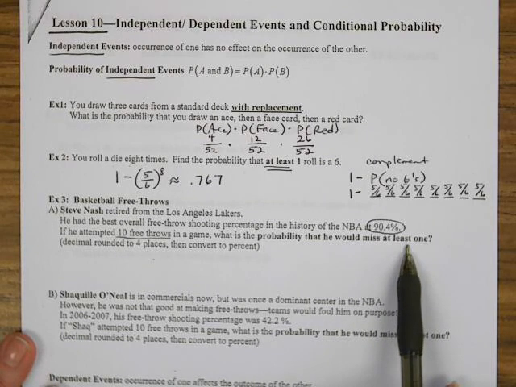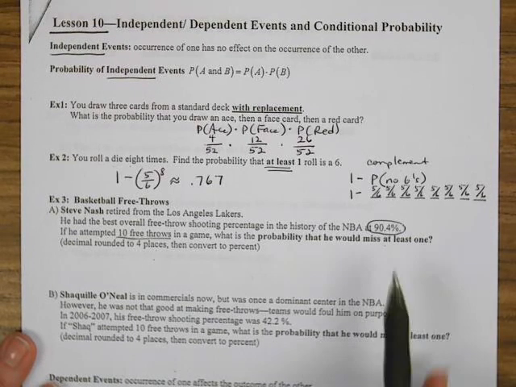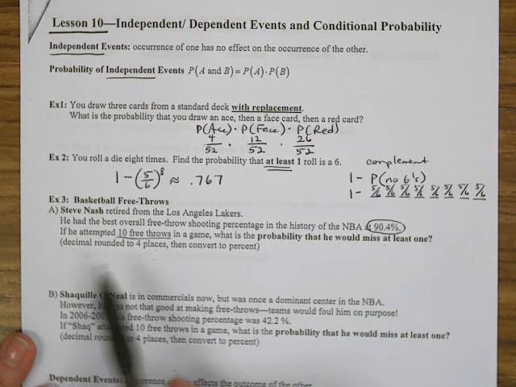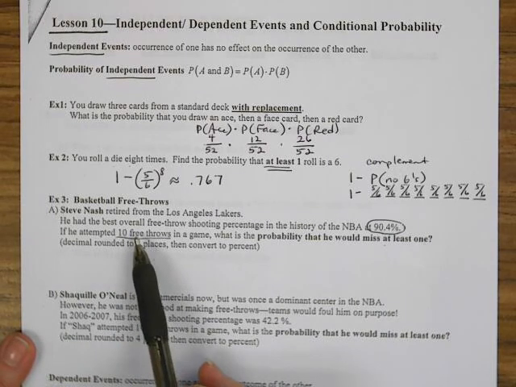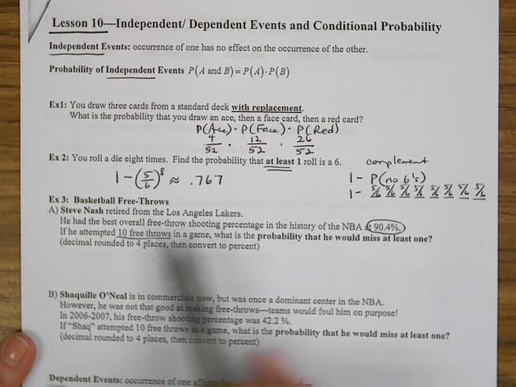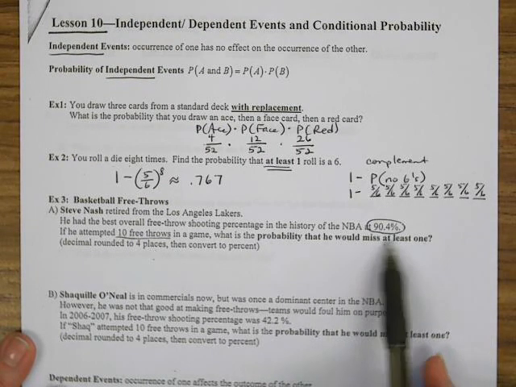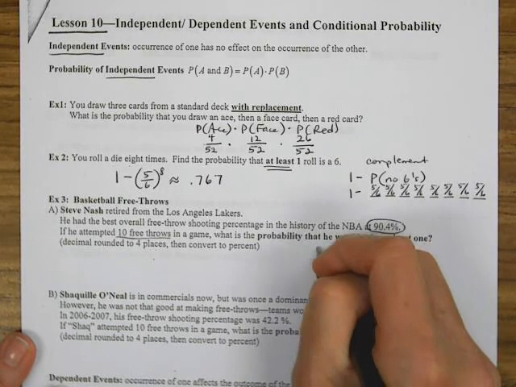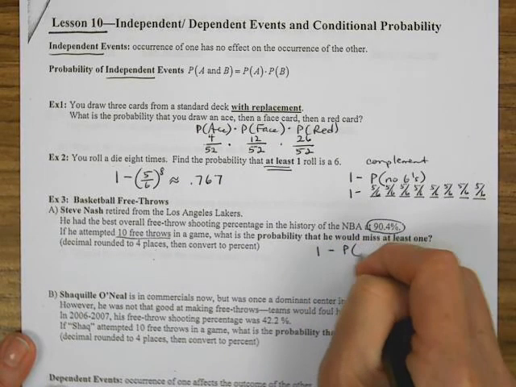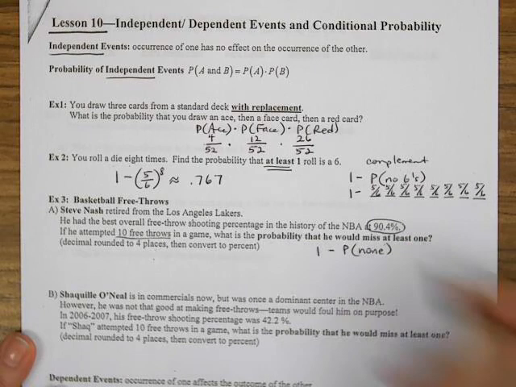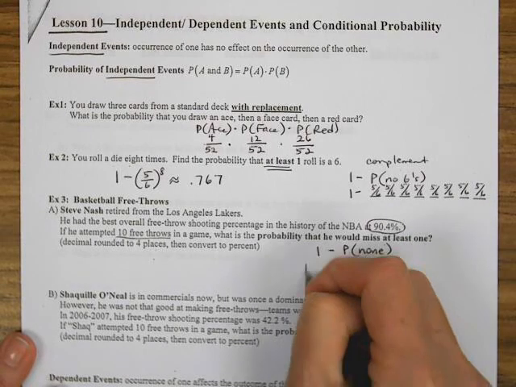All right, so missing at least 1. Again, those words at least are a problem because we'd have to consider missing 1, missing 2, missing 3, missing 4, all the way up to missing 10. That's way too many cases. So again, we'll use this idea of a complement. The probability that he would miss at least 1 would be the same as 1 minus the probability that he would miss none. Well, that's 1 minus.